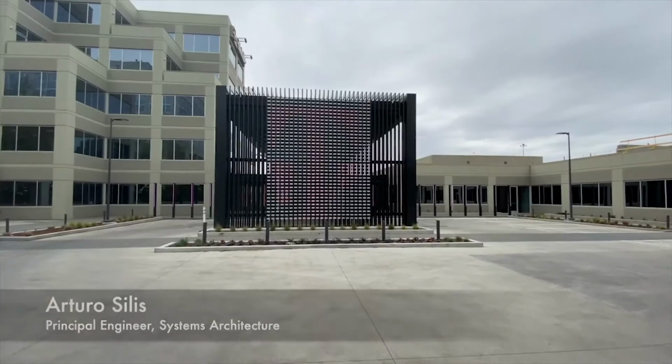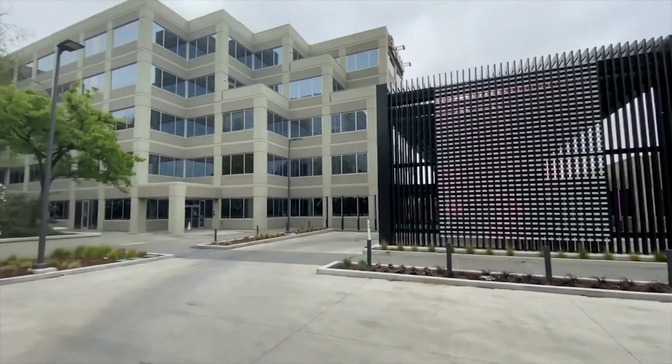My name is Arturo Celis, Principal Systems Architect at T-Mobile. I am a mobile core network lead architect for large-scale project implementation.